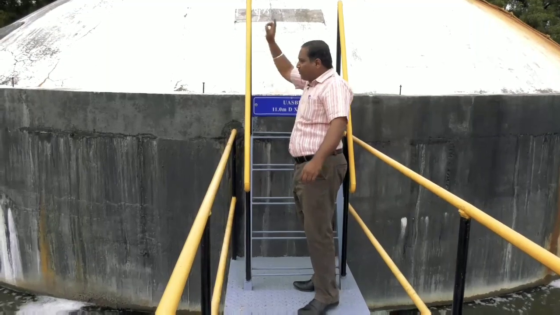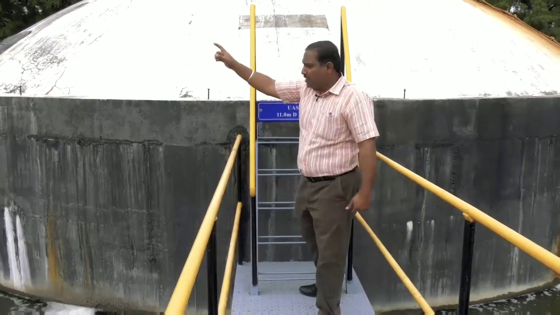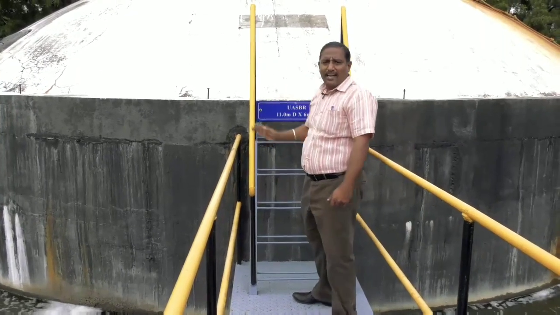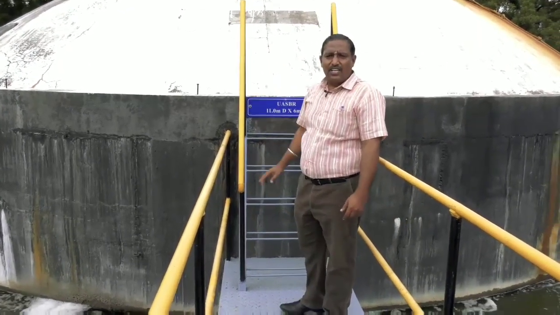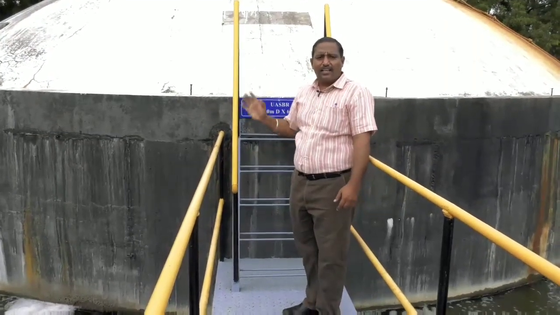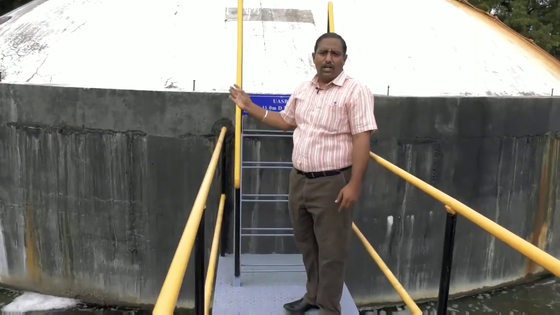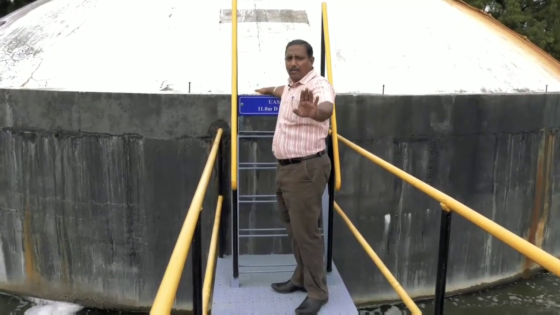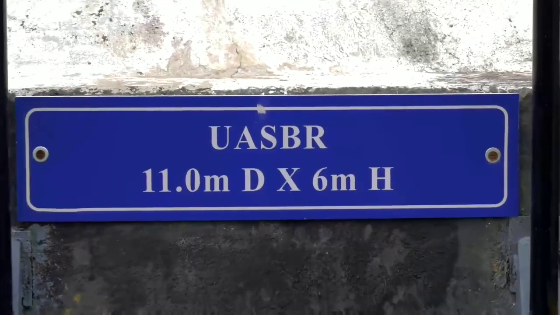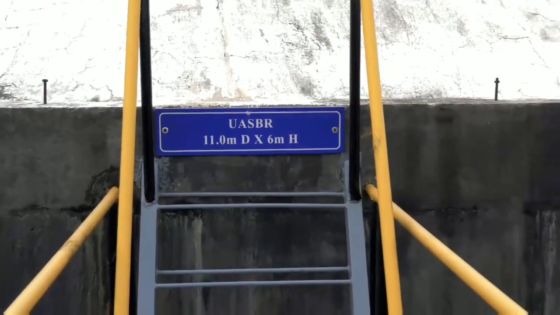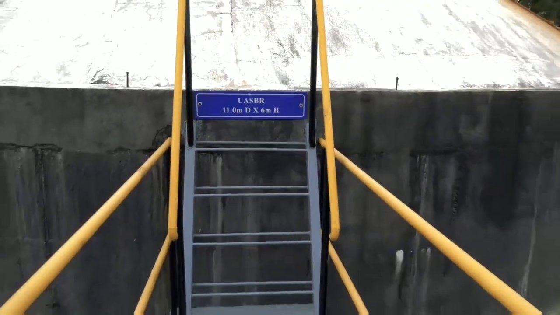The sewage is treated anaerobically here, and some amount of suspended solids and other organic loads are removed in this reactor. It is purely an anaerobic process, devoid of oxygen. Anaerobic microorganisms play a major role in this treatment process.